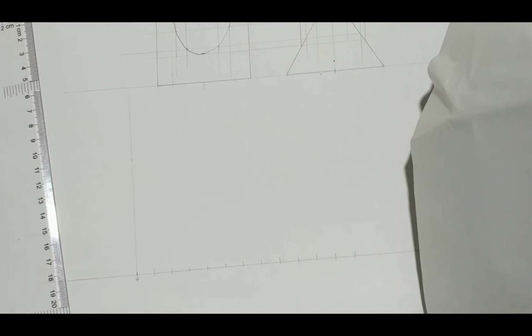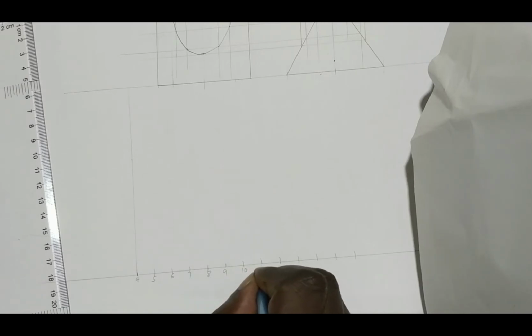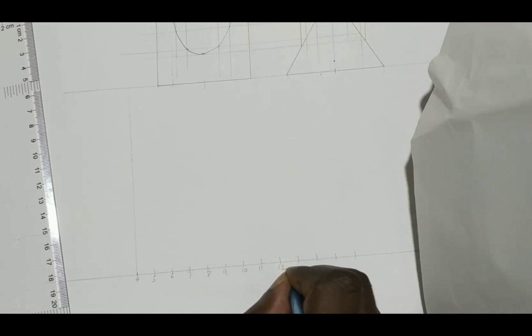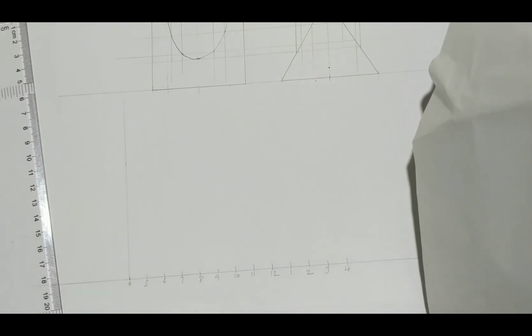So if you follow that sequence of numbering, from 4 you go to 5, 6, 7, 8, 9, 10, 11, 12, 1, 2, 3, 4. So we are starting at point 4, then we should end at point 4.